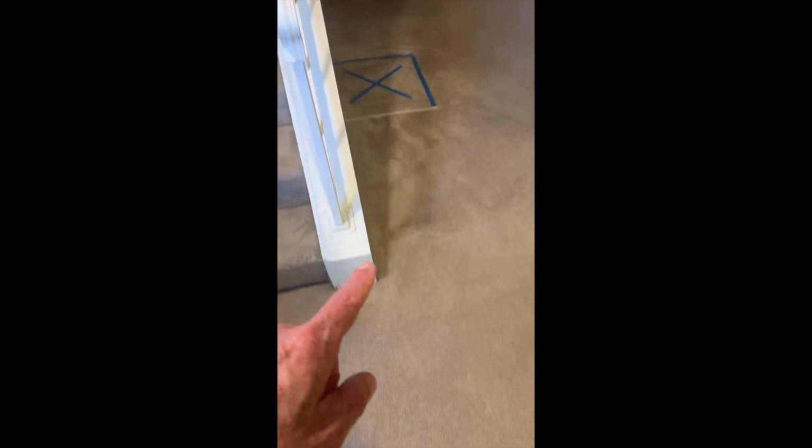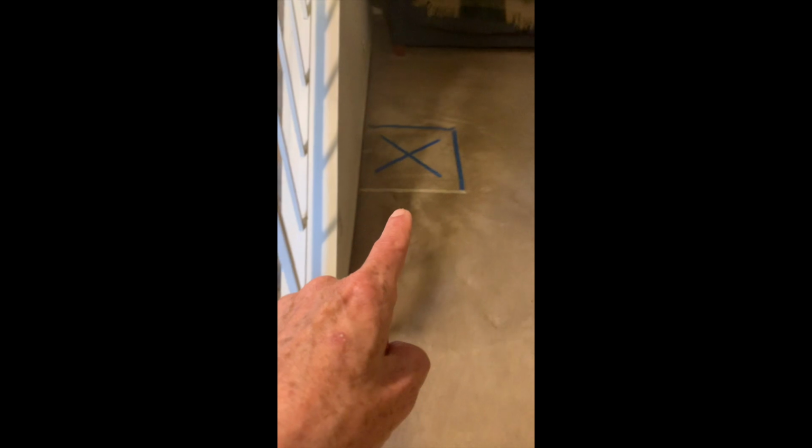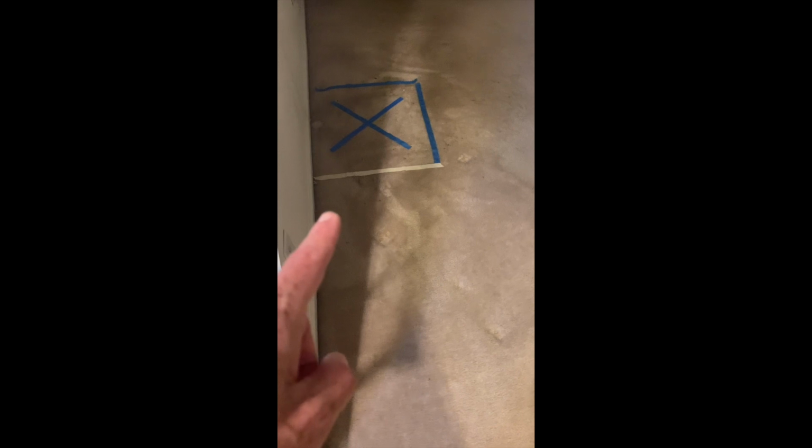So let's flip this around and I'll show you where I first thought it was, and then where that leak actually is underneath the cement slab. Okay, this is where I believe I initially said the leak was. And what happens is it's actually there. That's where they pinpointed it. So maybe about 15 feet from here to here.